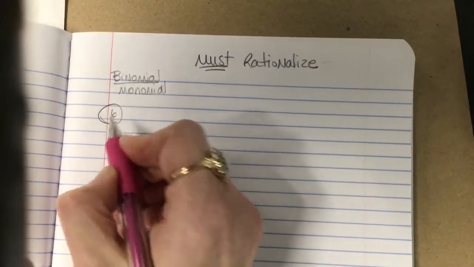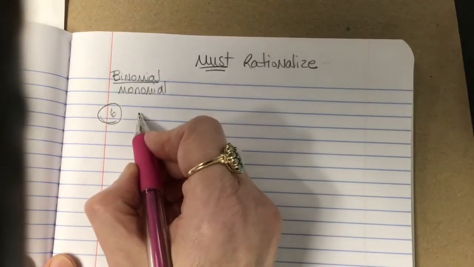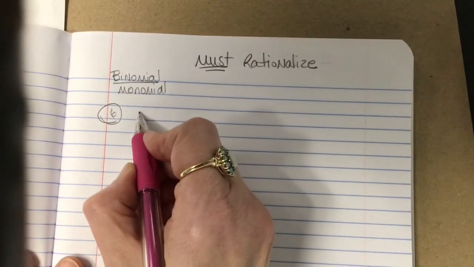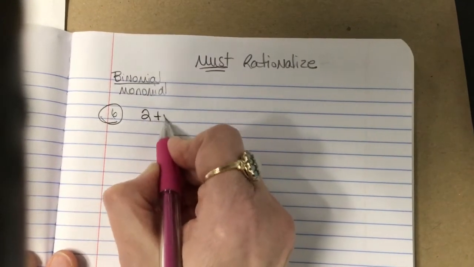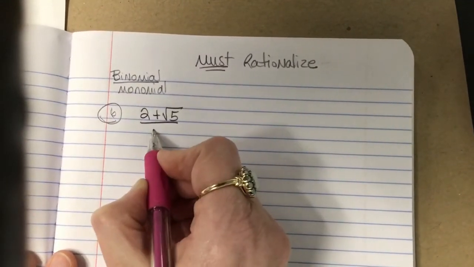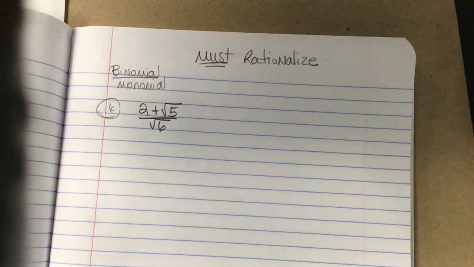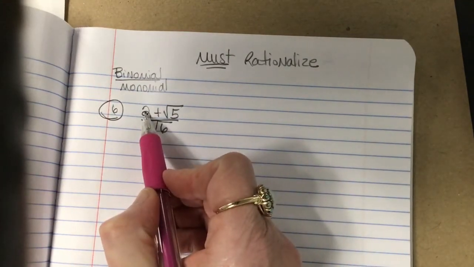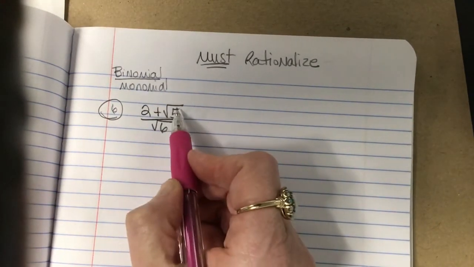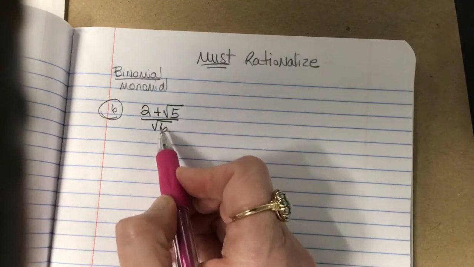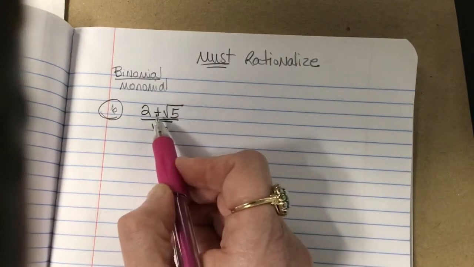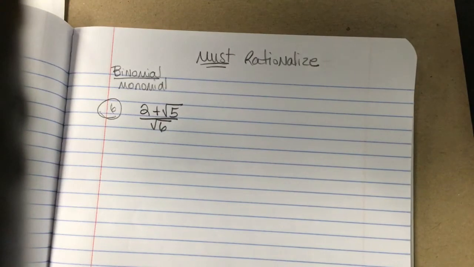Number 6. We'll start out with one, like, I don't really like the one I did for them, so I'm going to do 2 plus the square root of 5 over the square root of 6. Now, even if this was a square root of 6 and square root of 6, you can't cancel addition. Remember your quiz today? You had to make it multiplication. You can only cancel multiplication. That ties in with that.